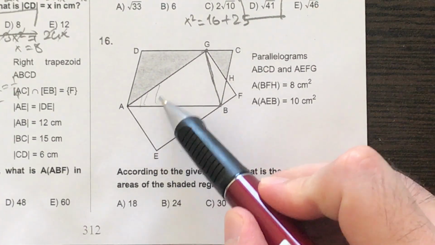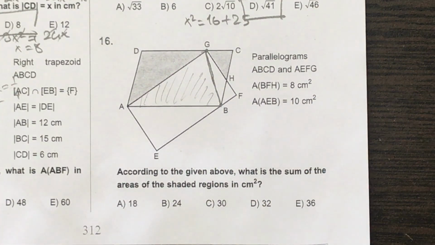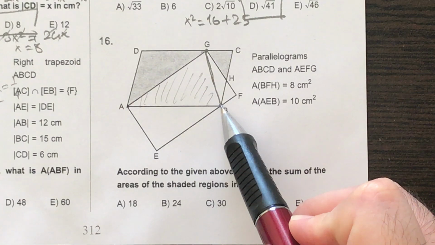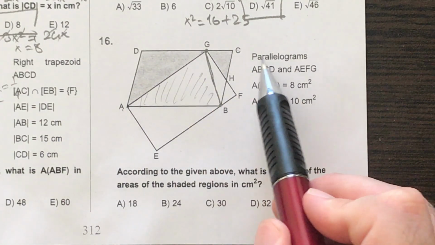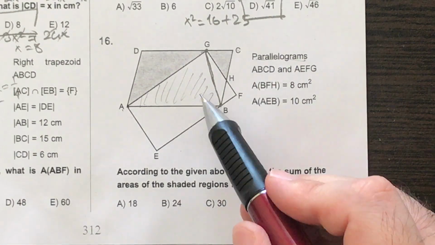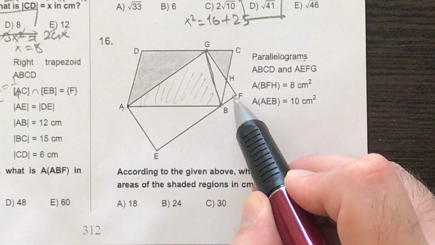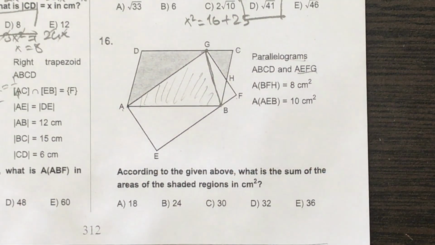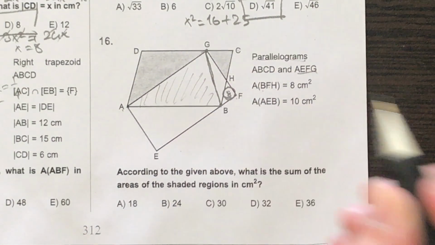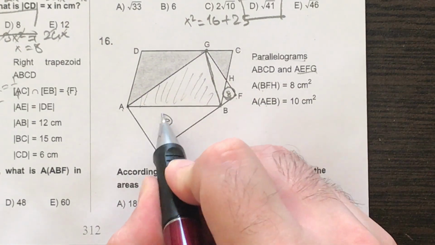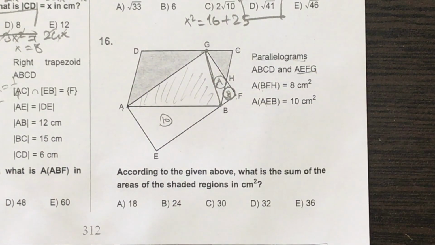Again, I have this AGB triangle, which will have half of the area of parallelogram ABCD and which will have half of the area of parallelogram EFGA as well, because AG is parallel to EF and AB is parallel to DC. It says BFH is 8, AEB is 10, and let's say this is A here.